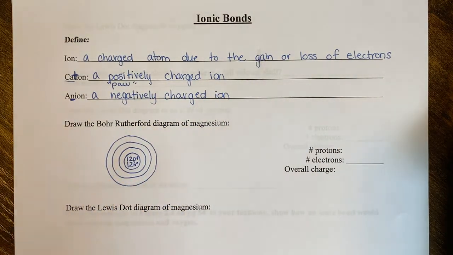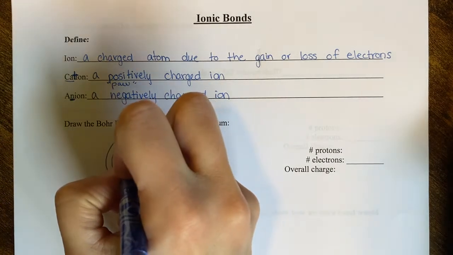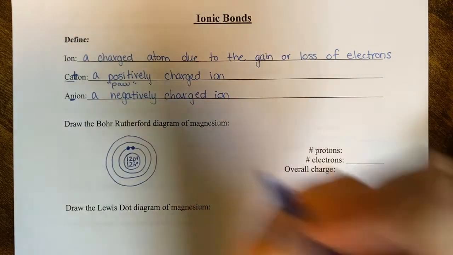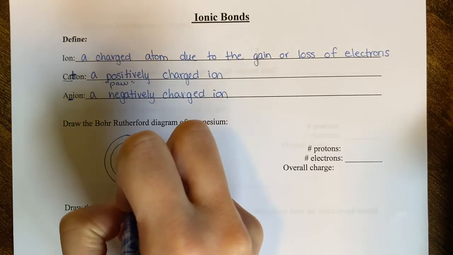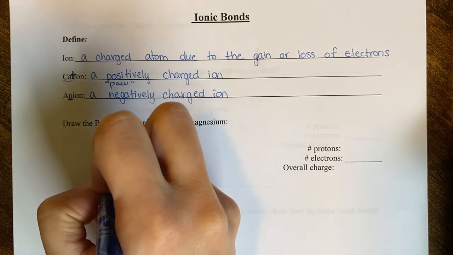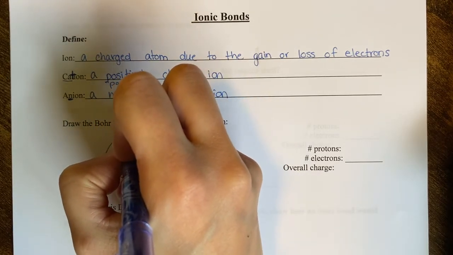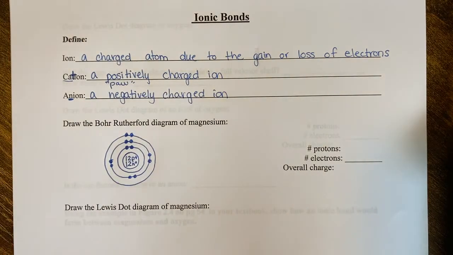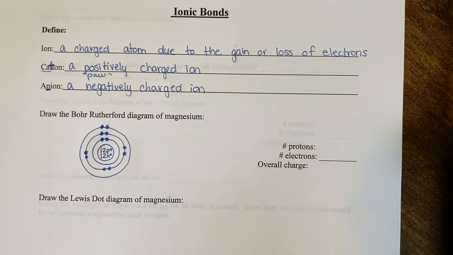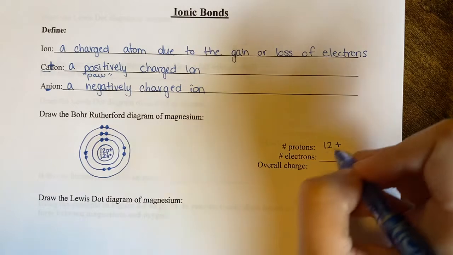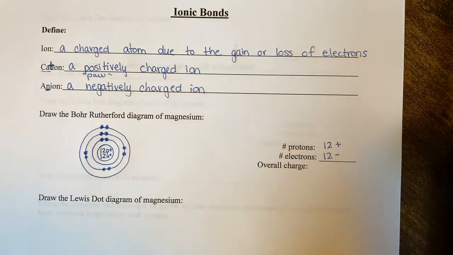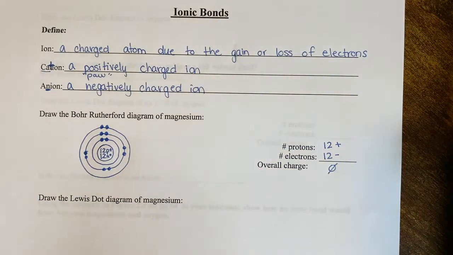So I know that magnesium will need 3 energy levels because it's in the third row on the periodic table. The first energy level can hold 2 electrons, so there's 1, 2. The next level can hold 8. 1, 2, 3, 4, 5, 6, 7, 8. And then I have 2 more to make 12, so 2 in the third ring. So currently, my neutral atom of magnesium has 12 positive charges, so 12 protons, and 12 electrons, so 12 negative charges. So it overall has no charge. It's neutral as an atom.